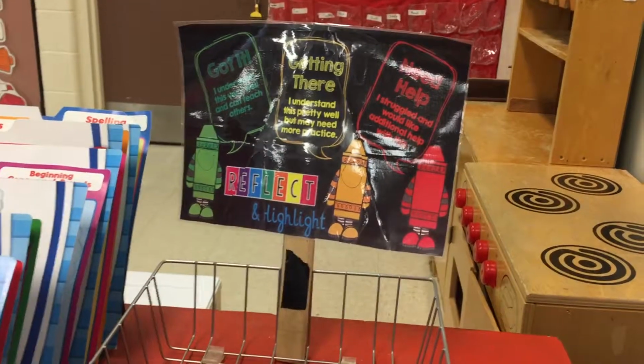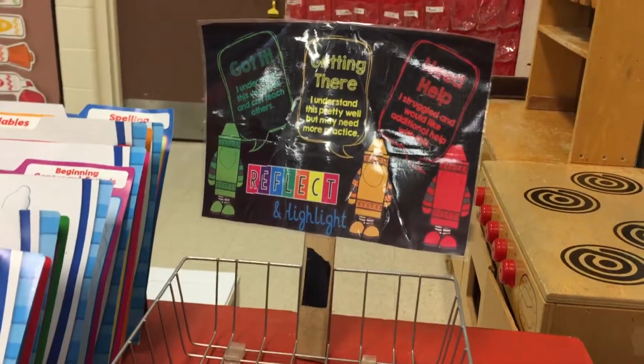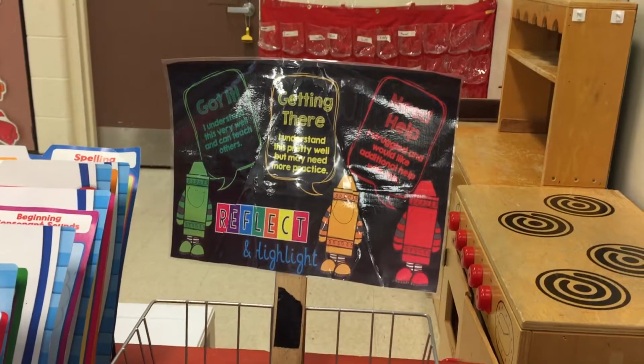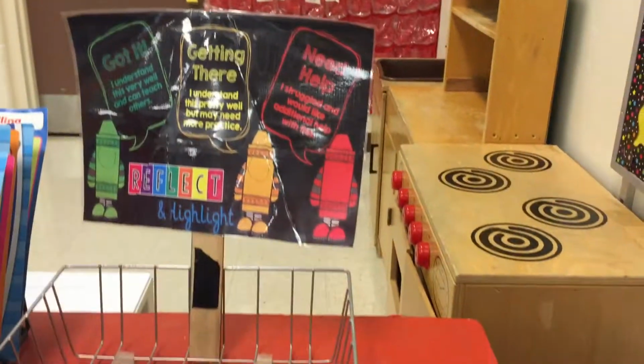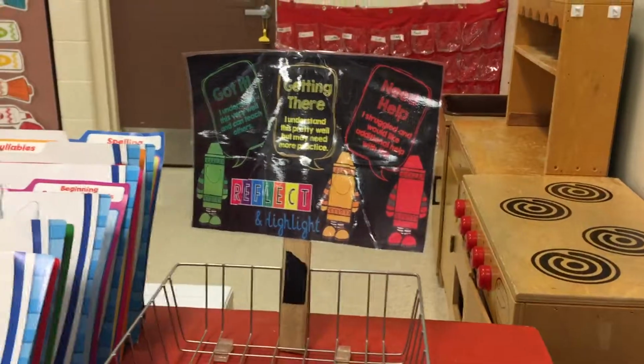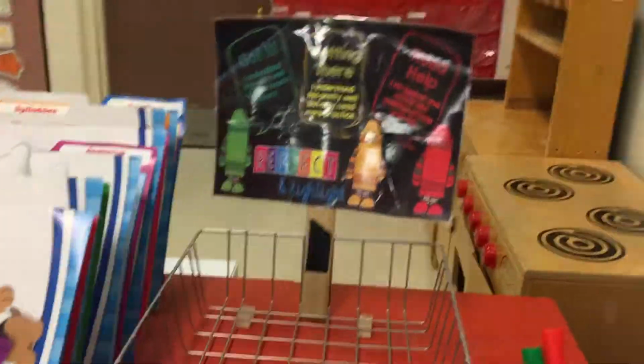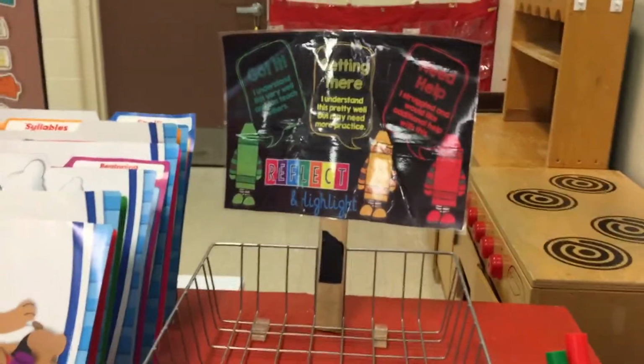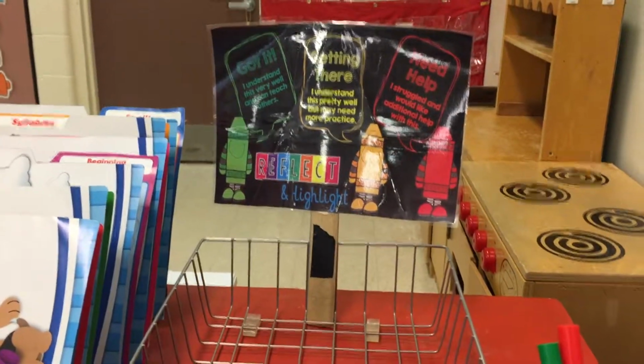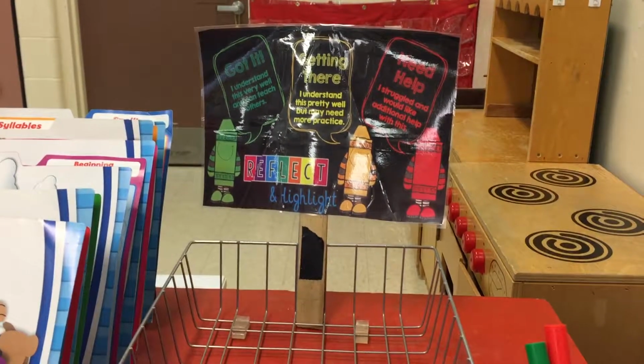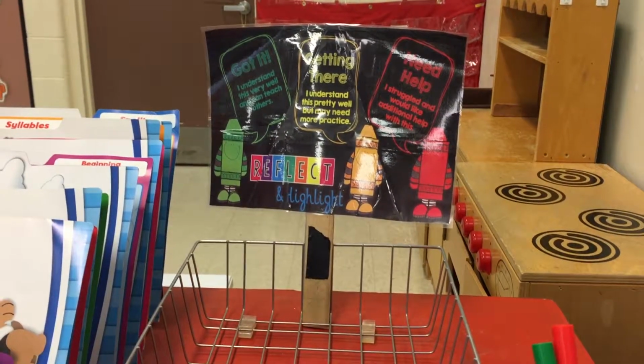That just tells me that I need to work with you more on that skill. Then they will highlight red under their name. And so again, it just allows me to know as a teacher how to personalize my instruction to better fit them as an individual.